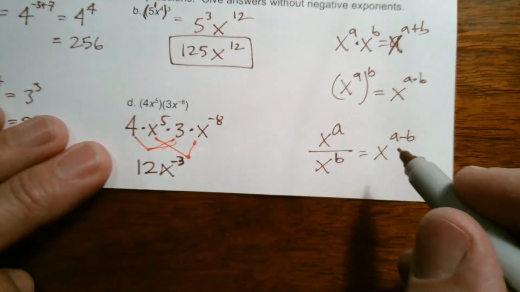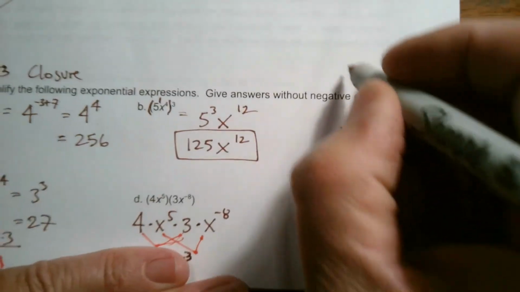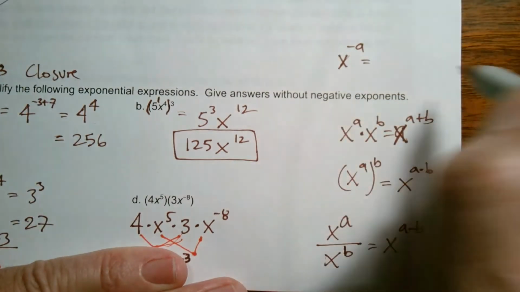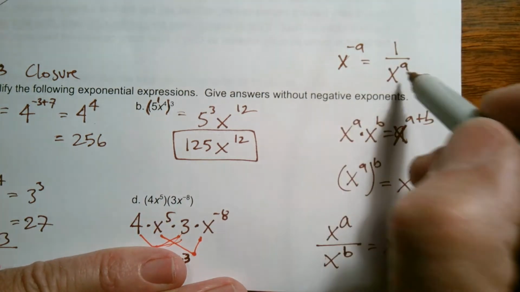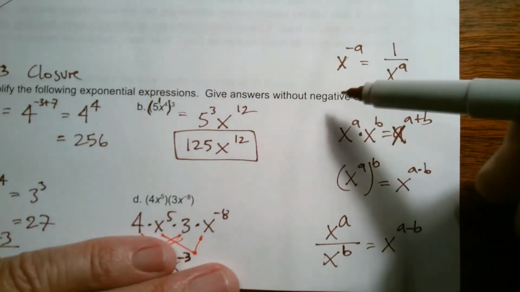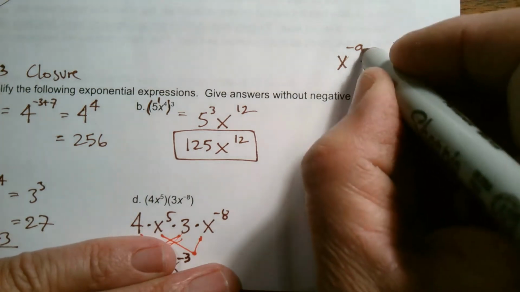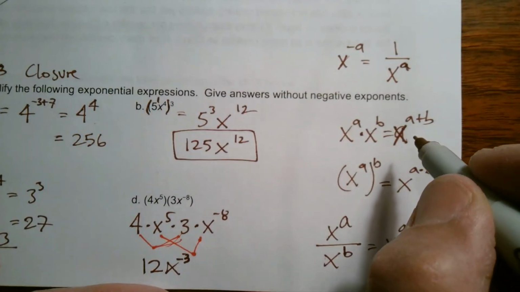So remember, one more rule: when I have a negative exponent, see if I can find a place for it. I'll put it here. If I have x to the negative a, that means 1 over x to the positive a. When you have a negative exponent, it creates a reciprocal. It flips that around. The reciprocal is the flip-flop. So when it's negative, it goes to the bottom and becomes a positive, right?